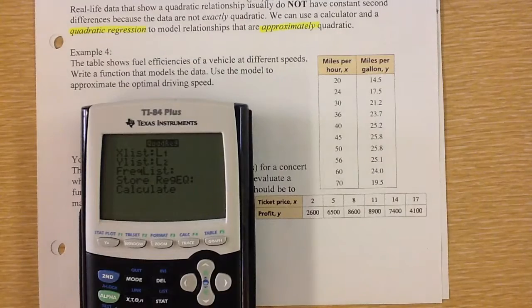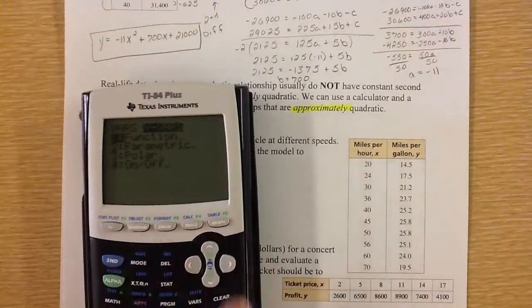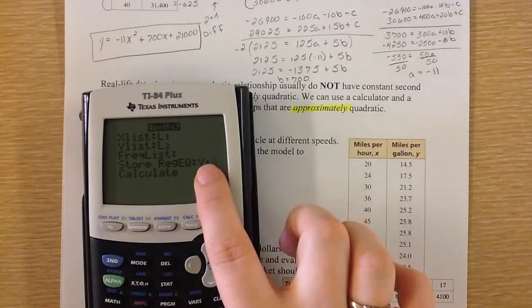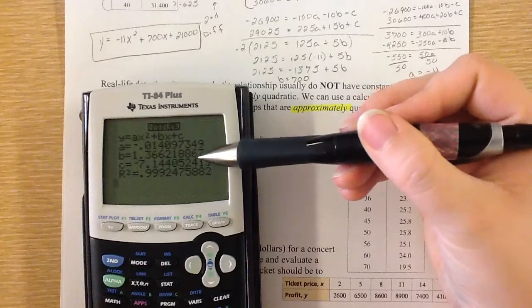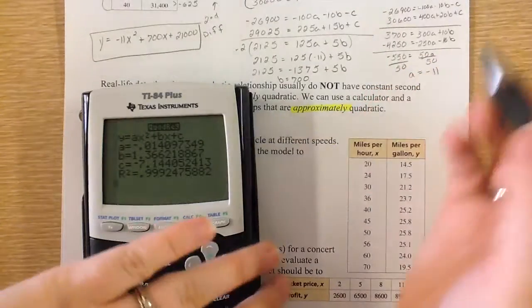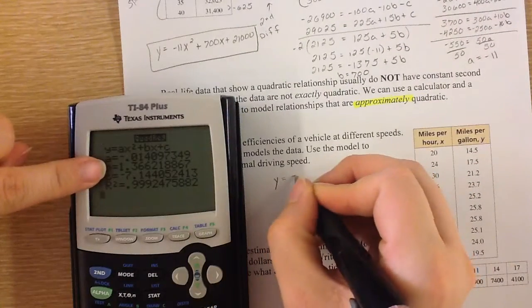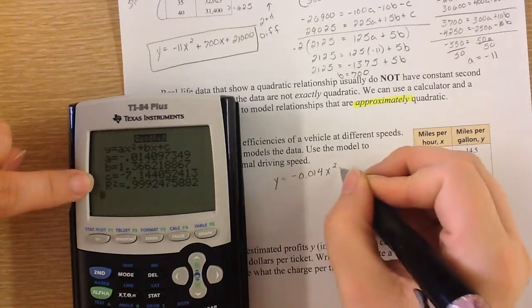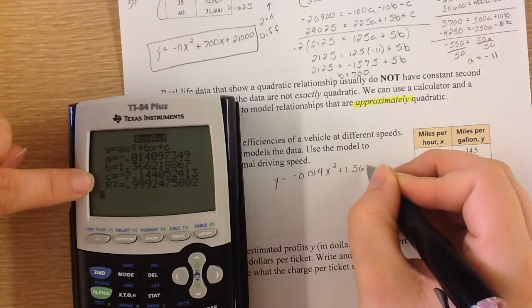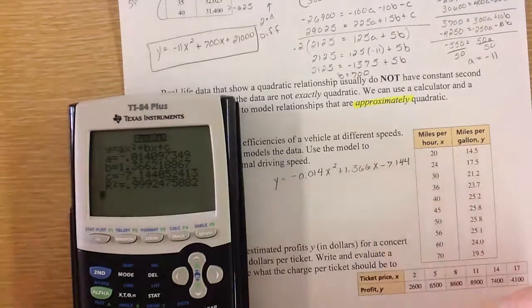Again, I want to store this regression in my y1. So I'm going to hit vars, right here, vars, and then arrow over to y vars, function, y1. So I'm telling my calculator I want it to put it in y1, arrow down to calculate. So here's my equation. They found my a, my b, and my c for my standard form. So this model, this equation is y equals my a, which is negative 0.014 x to the second, plus my b, which is 1.366 x, plus my c, which is a negative 7.144. Kind of went 3 decimal places.